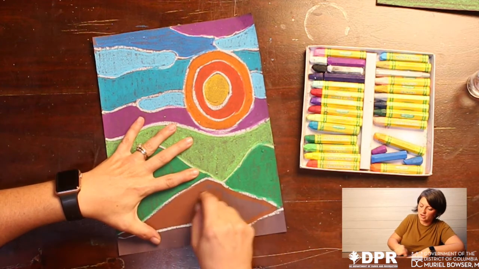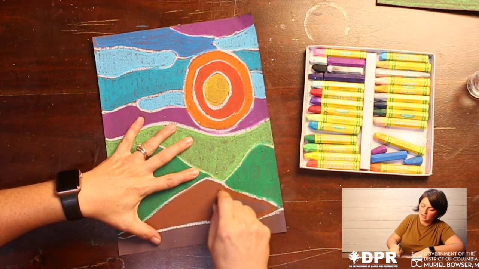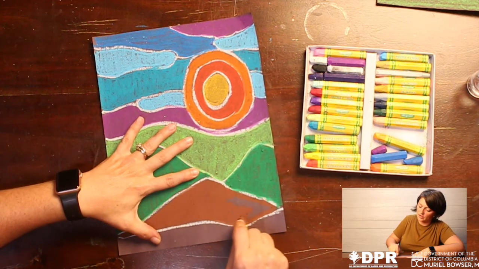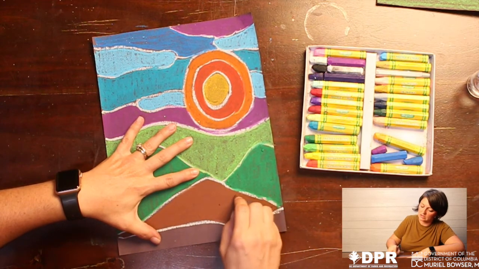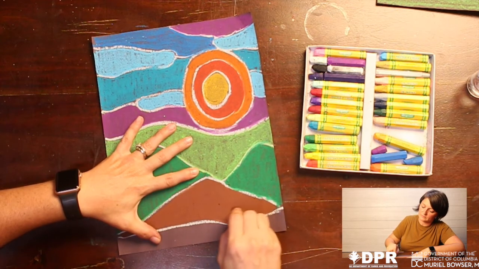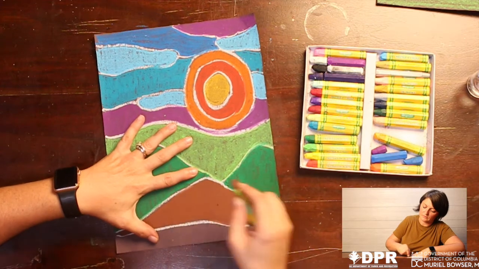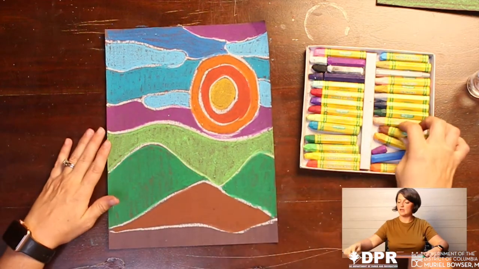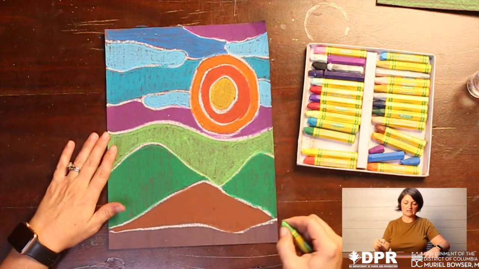The texture of them and all of that were made for kids to use. It's kind of neat. There we go. Awesome. And then we're going to finish with this light green.